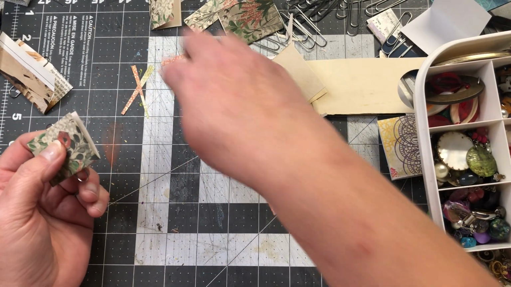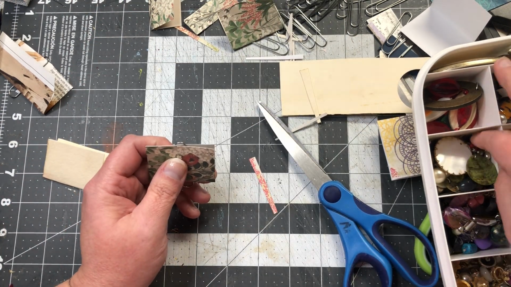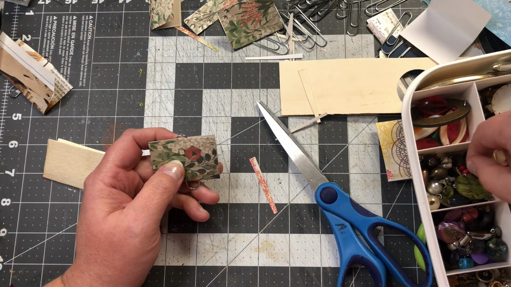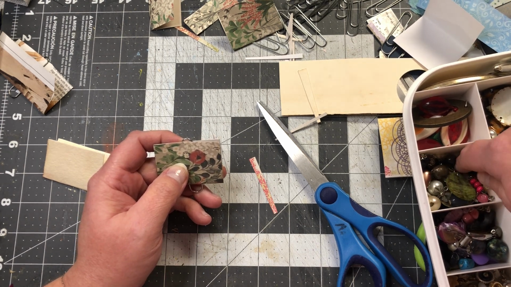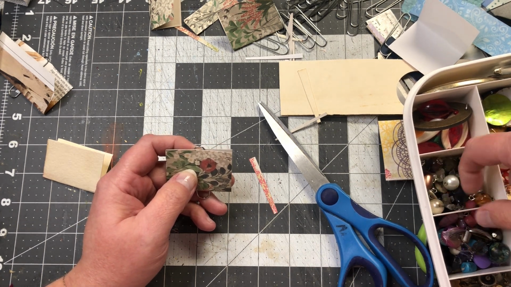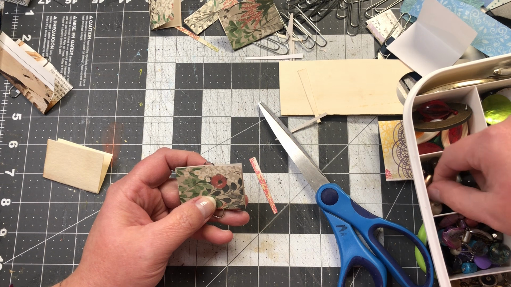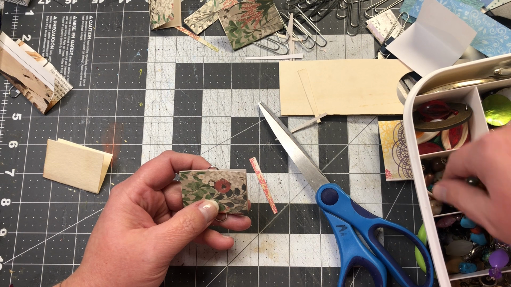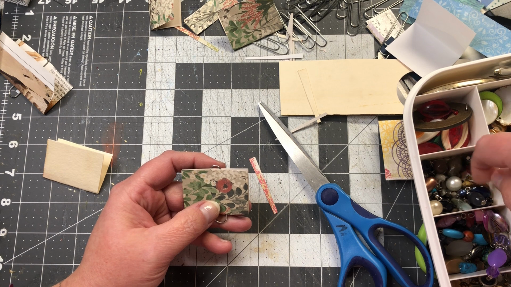So, back to this thought of putting a little dangly. Let me find one that's kind of matchy-matchy. You know, here again we have this whole bucket of goodies.